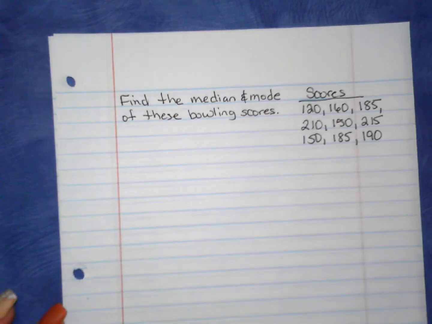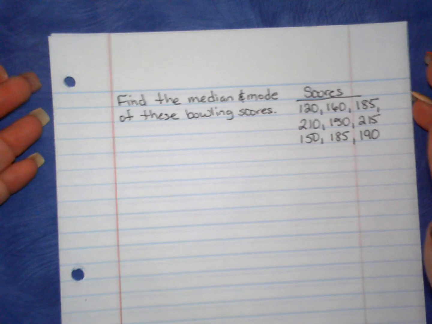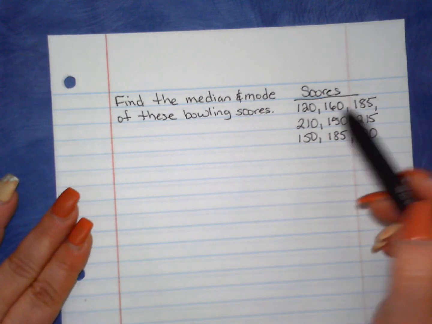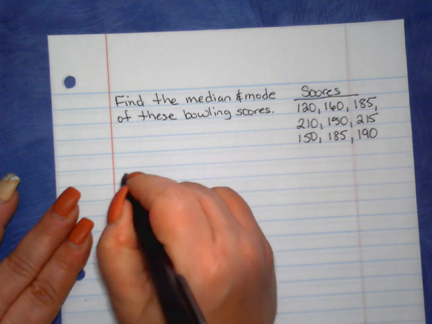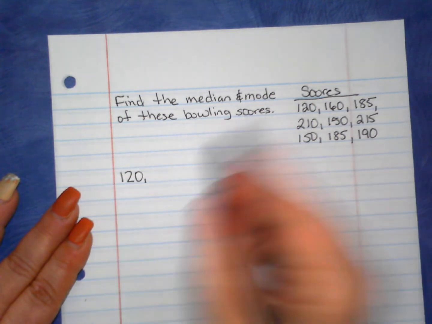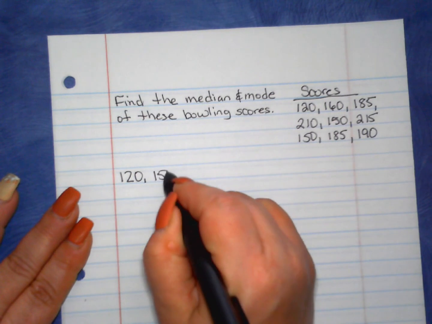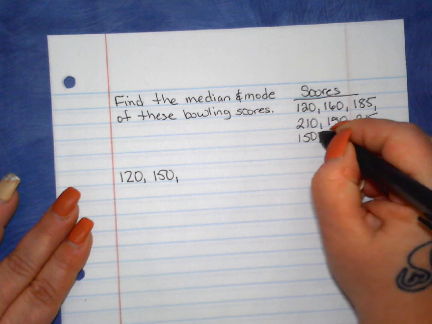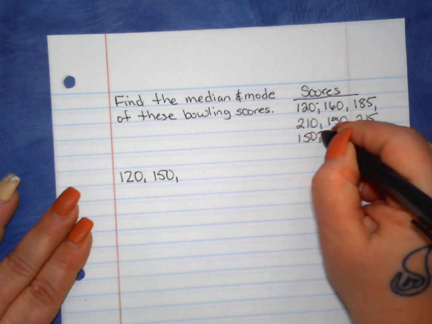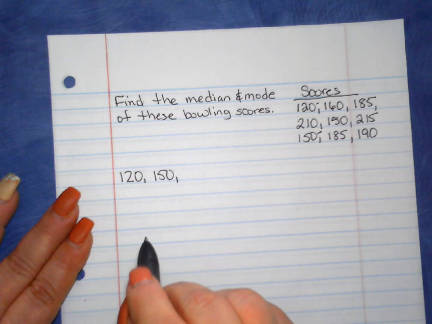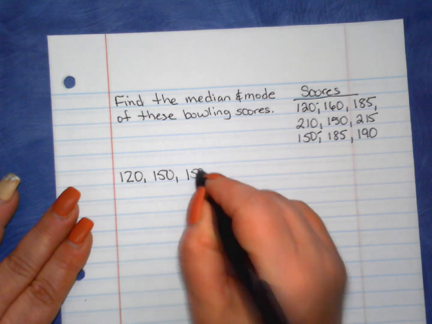All right, so remember my first step, I'm going to put them all in order. Okay, so when I put them in order, I'm looking for the lowest one first. I've got 120. Feel free to pause the video and go ahead and do that if you would like to see if you can do this on your own. Then I have another 150.